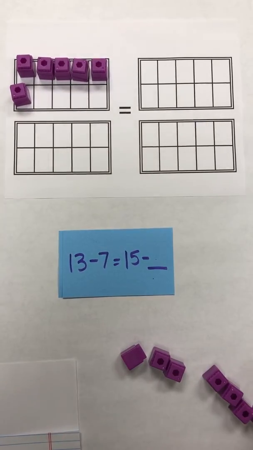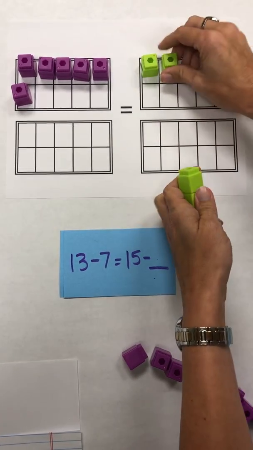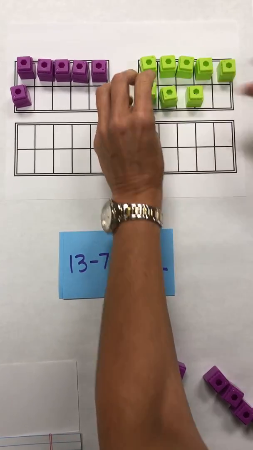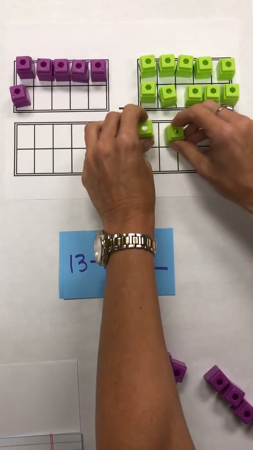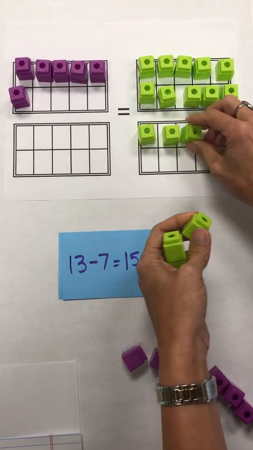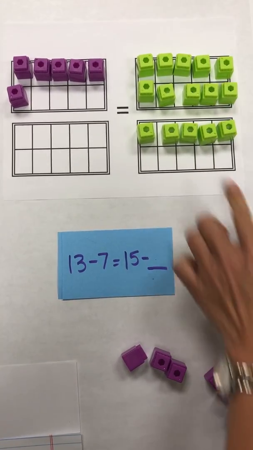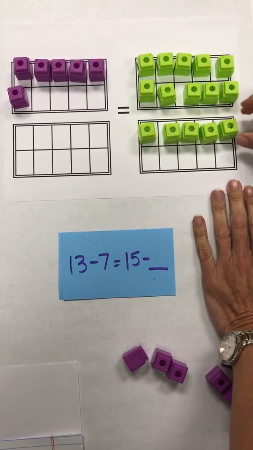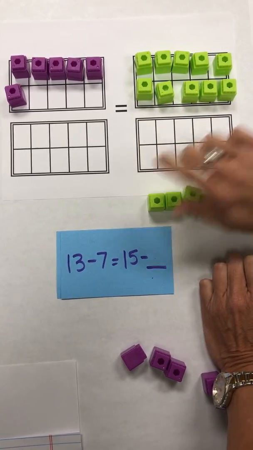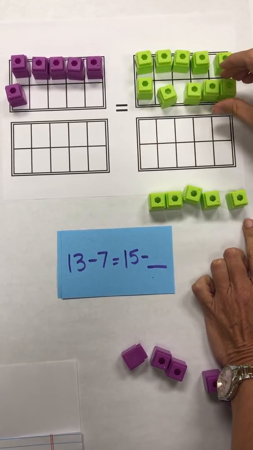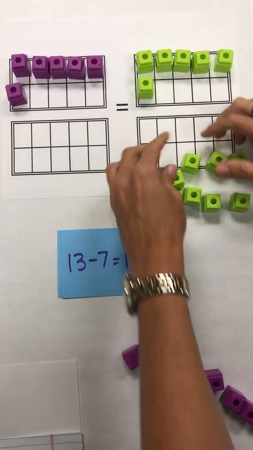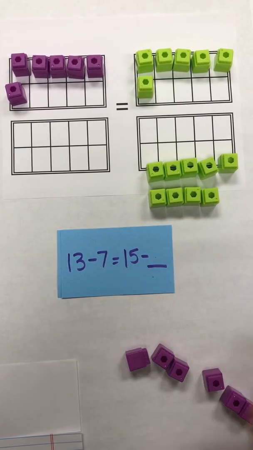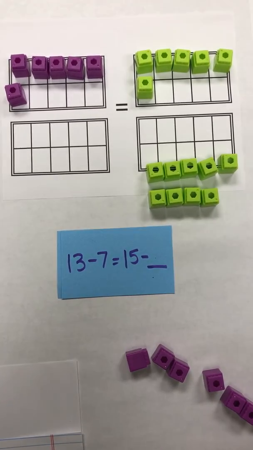On the other side, I'm going to start with 15. So I'm going to have one complete 10 frame filled in here, and then I want the top part of this second one filled in to represent 15. So I've got to take away how many so that it equals 6? I know that I'm going to take away these 5, and then I would take away 4 more here. And then I could realize that that is 9. So 15 minus 9 would be the same as, or equal to, 13 minus 7.